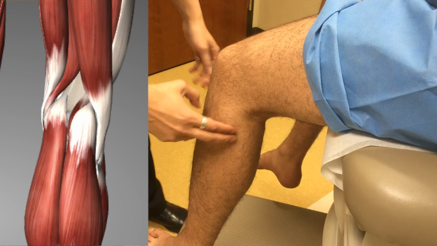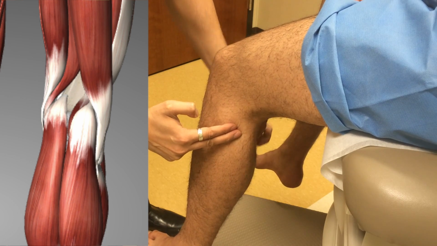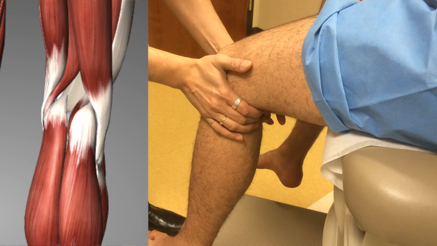Moving to the back, you want to palpate for tendons of the hamstrings, which is the semitendinosus, the semimembranosus here, and then the biceps femoris. Palpating for any sort of Baker's cyst.